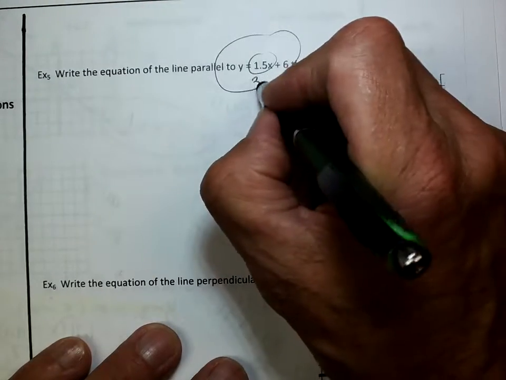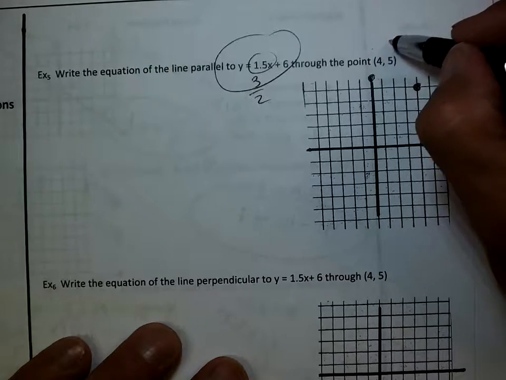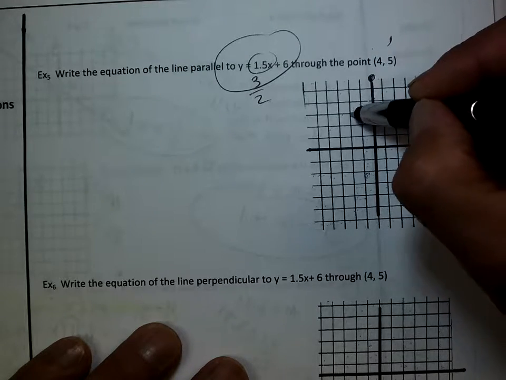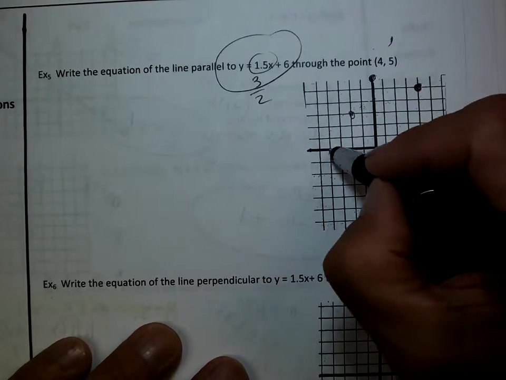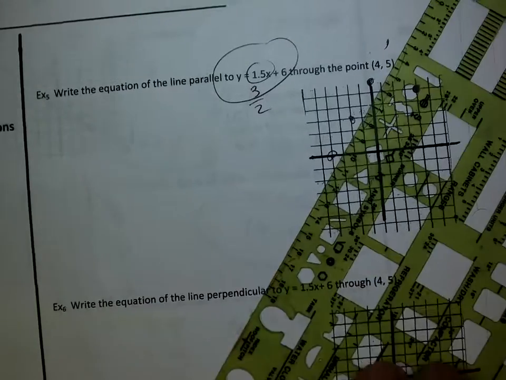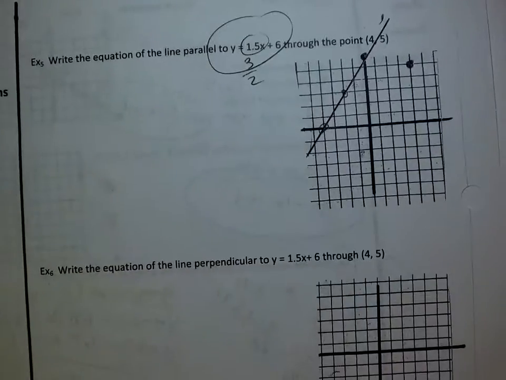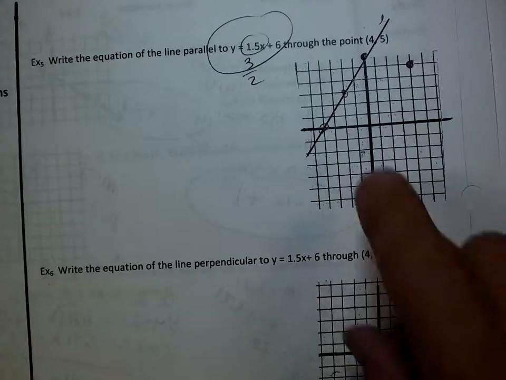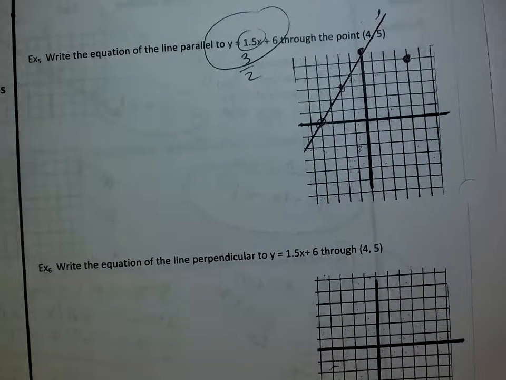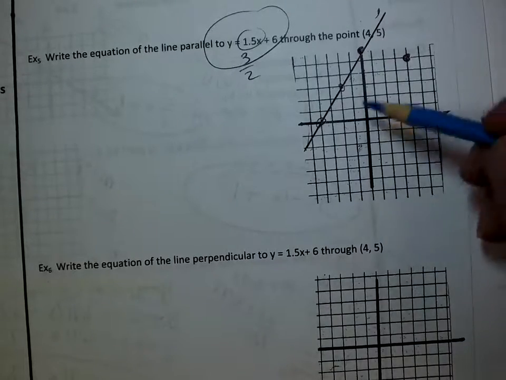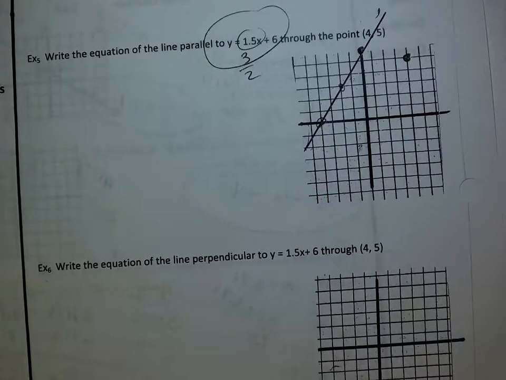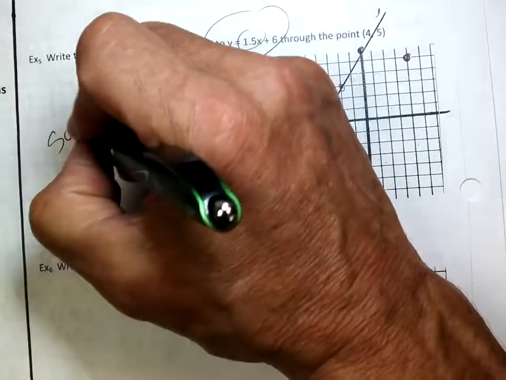1.5 is the same thing as 3/2, so I'd have to go up 3 over 2, down 3 over 2, down 3 over 2. Okay, so here is my line. So let's take a look at the picture, okay? All right, there it is. Now we did this in geometry, and we learned a really easy way to do it, and hopefully we can still remember it, okay? So if they're parallel, they have to have the same slope.